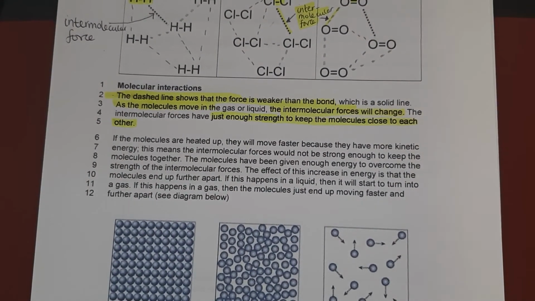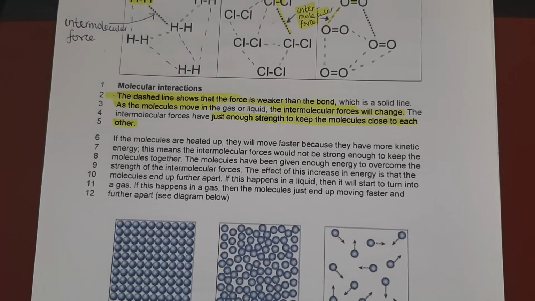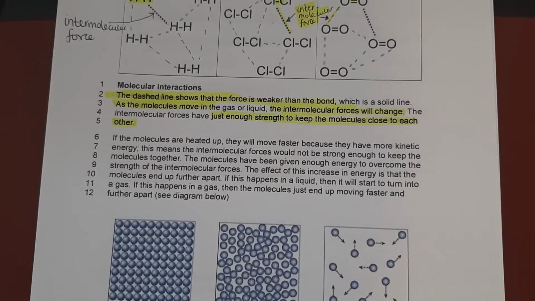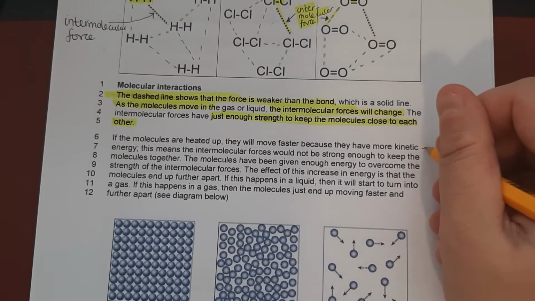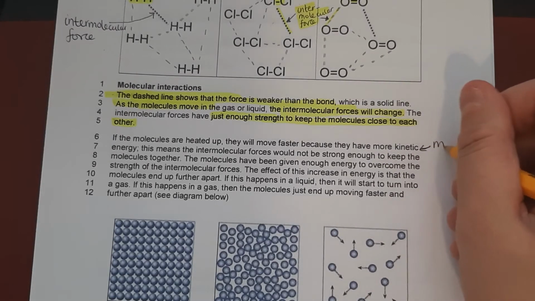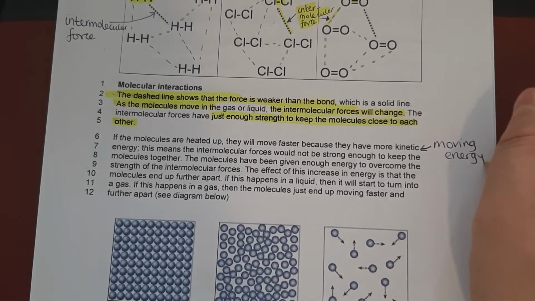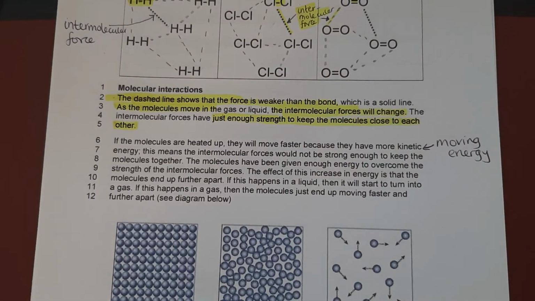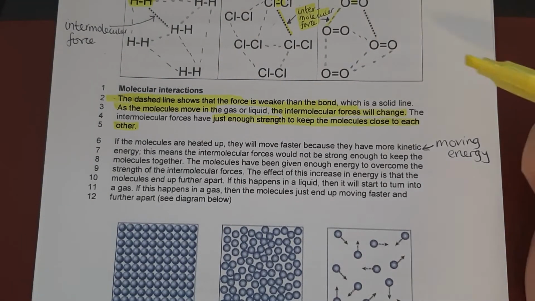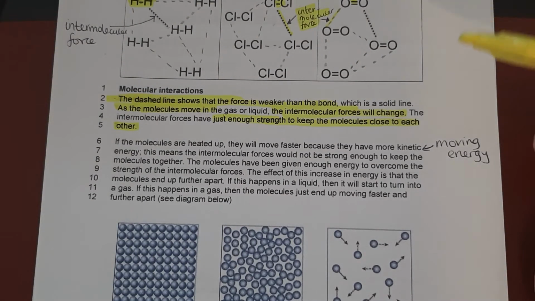Now, if the molecules are heated up, they will move faster because they have more kinetic energy. Kinetic energy is moving energy. I'm going to write that down. So, moving energy. Anything that is moving has kinetic energy. This means that the intermolecular forces would not be strong enough to keep the molecules together.